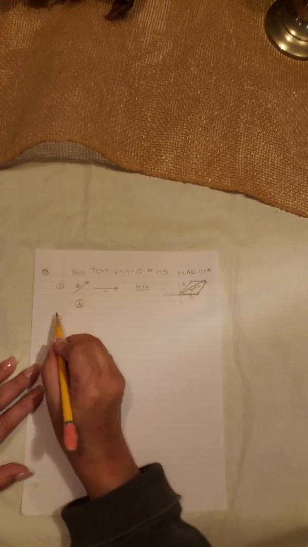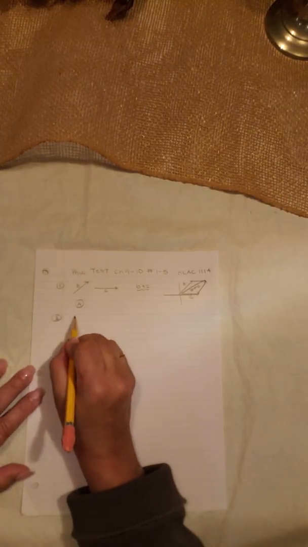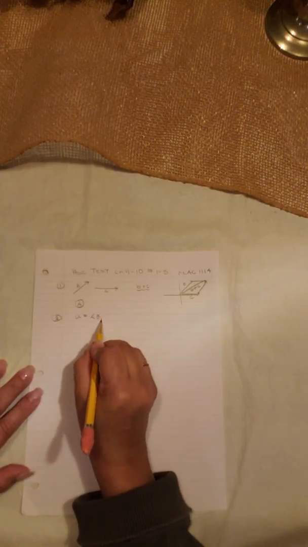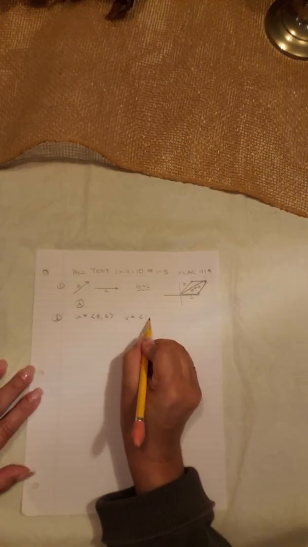Problem number 2, you were given a vector U as 8, 4. And then you were also given vector V as 1, 8.